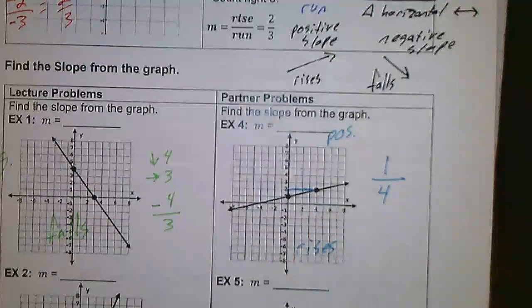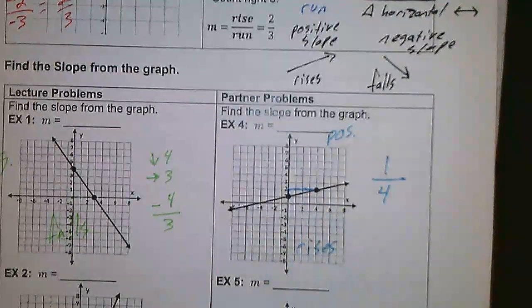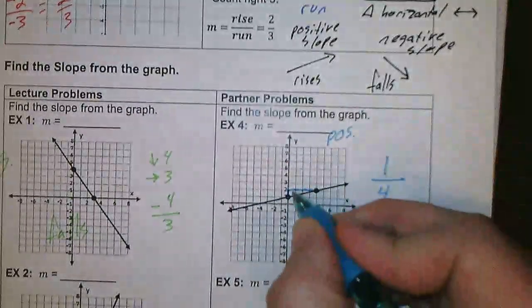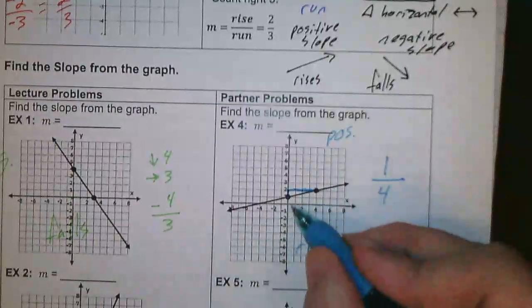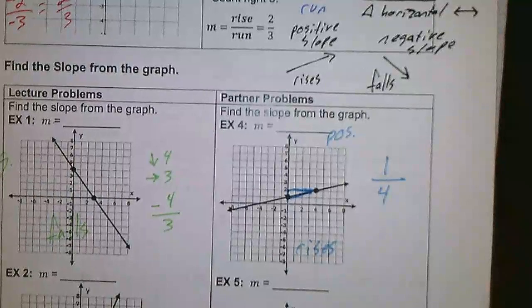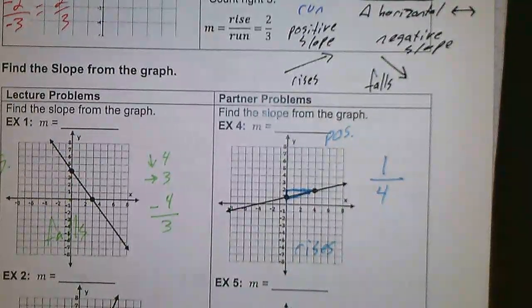There are some questions in ALEKS that prompt you to create a right triangle to check your work, and that's what this was. We went up 1, over 4, and then the line itself makes the diagonal part, the hypotenuse. So that's finding slope from two points on a graph.